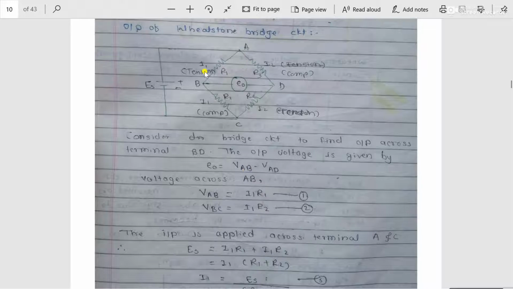Where it is? So this is the arm number 1. Whatever voltage is applied across this particular arm is represented by V of AB, minus the voltage across the arm AD. That arm AD is adjacent to the arm AB, and by taking the voltage difference between arm number 1 and arm number 3, I can measure the output voltage across the terminal E0.